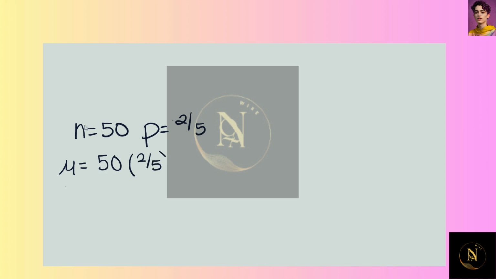We're not done yet. Let's try another one. What if n equals 50 and our probability of success is 2/5? This is a fraction. You can keep it as a fraction or you can change it to a decimal. It doesn't matter. So I'm going to keep it as a fraction because that's how it was given to me. The mean would be 50 times 2/5, which is 20.